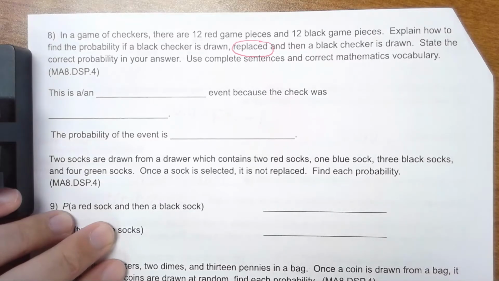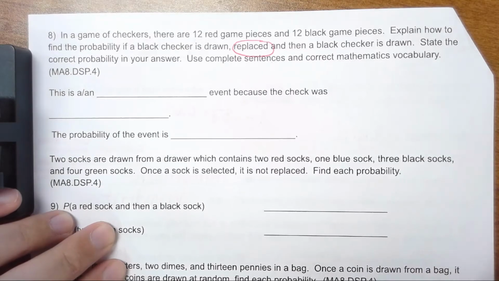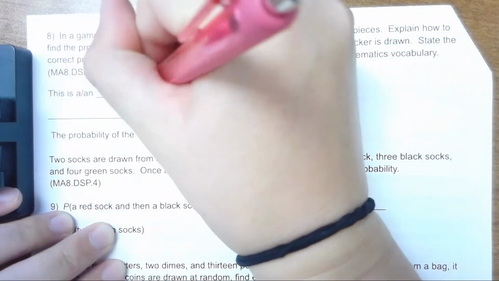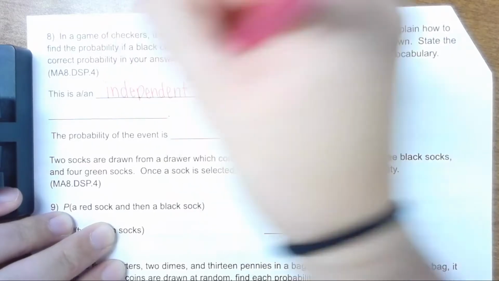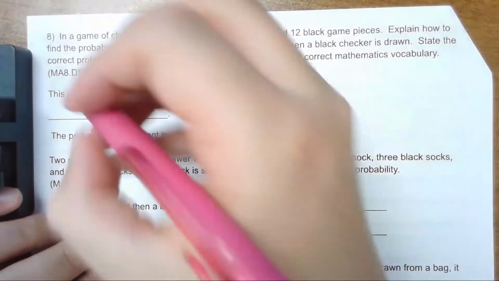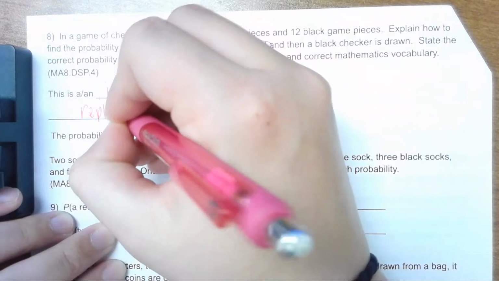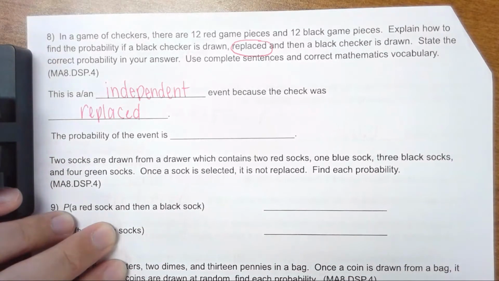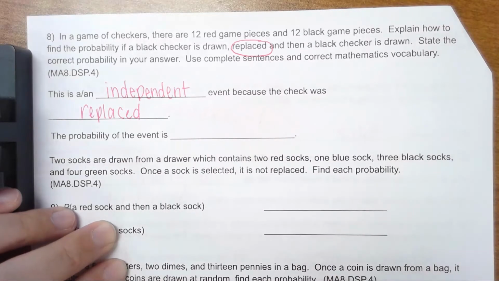So if you do replace the black checker back into the box, then this is going to be an independent event because the check was replaced. That means that it was put back, which means that it's not going to affect your second probability. So then they just want you to find the probability.